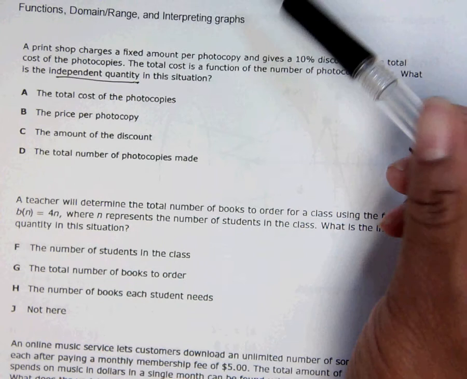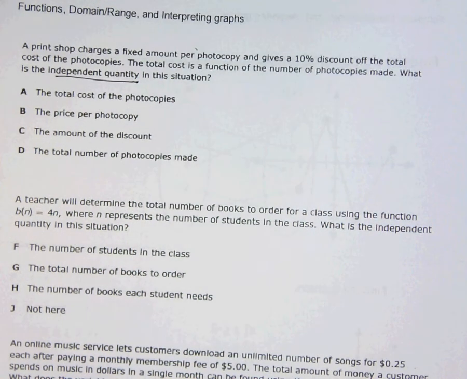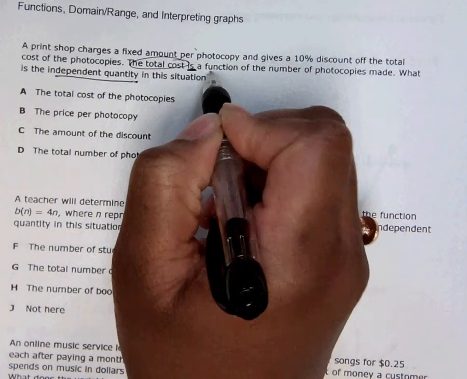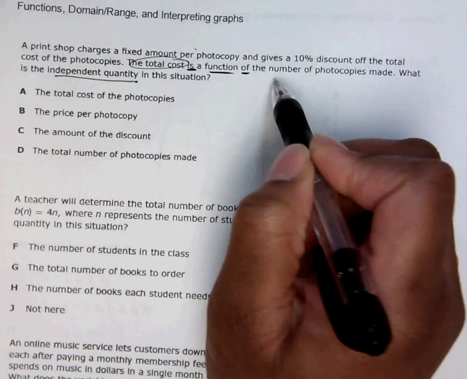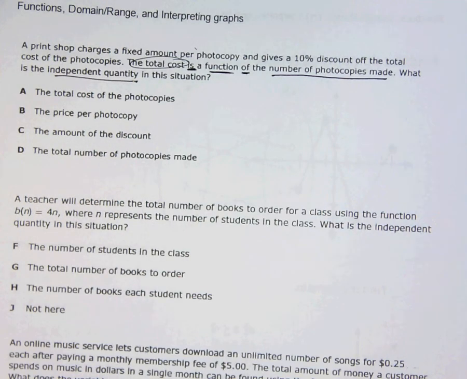A print shop charges a fixed amount per photocopy and gives a 10% discount off the total cost of photocopies. The total cost is a function of the number of photocopies made. What is the independent quantity in this situation? Man, there are a lot of hints in this problem.